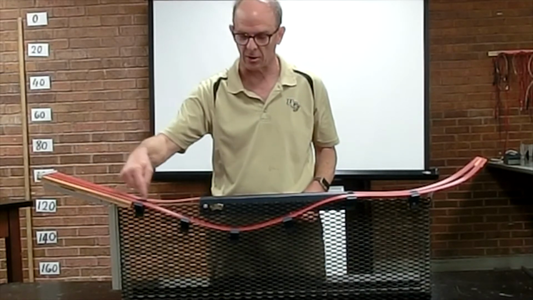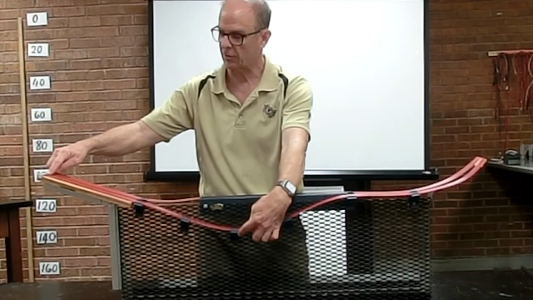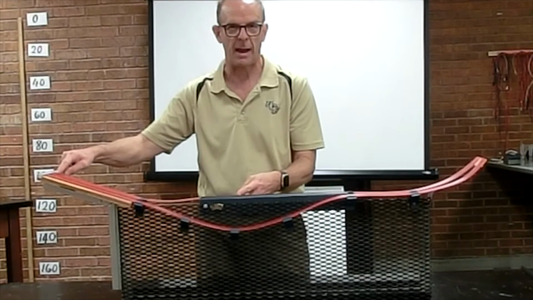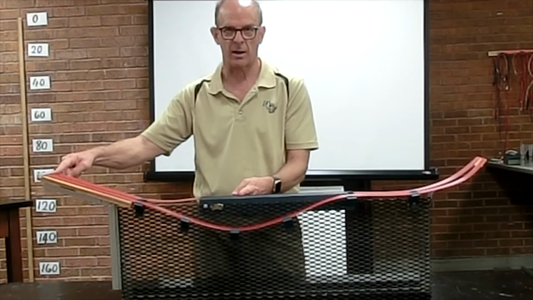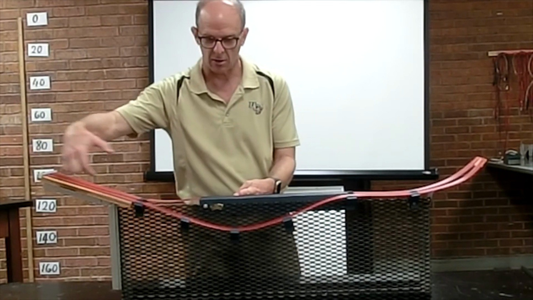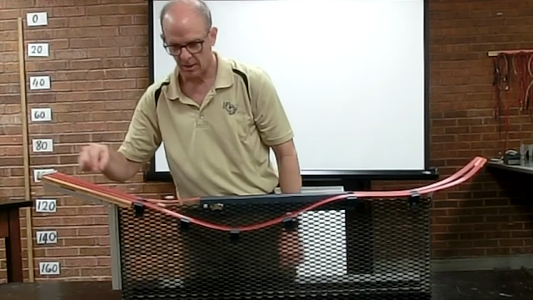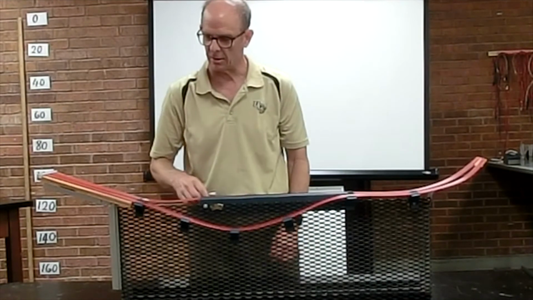It has a greater gravitational potential energy compared to its lowest point than the ball on the back track, which has a smaller amount of gravitational potential energy. It can only drop by about this much. The ball in the front can drop by a greater amount. It ends up going faster and therefore gets to the finish line first.